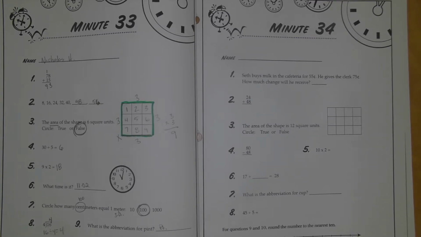We're here for Math Minute 34, so I will walk you through numbers 1 through 5. We'll pause it, take a look at your work, come back, look at 6 through 10, pause it, come back, finish it up, and you will be all set for Math Minute for today.